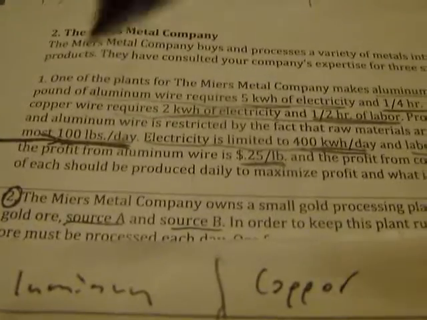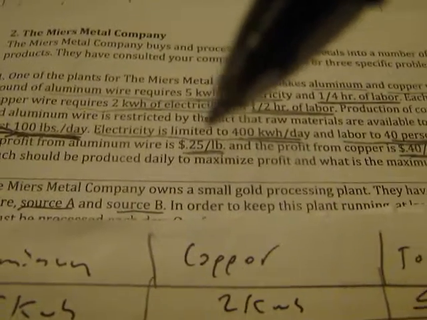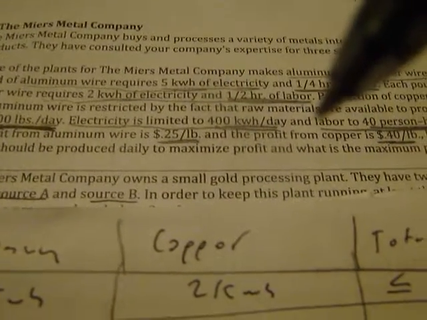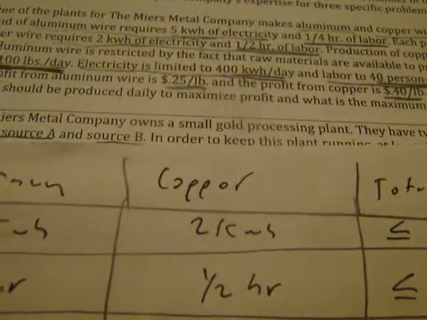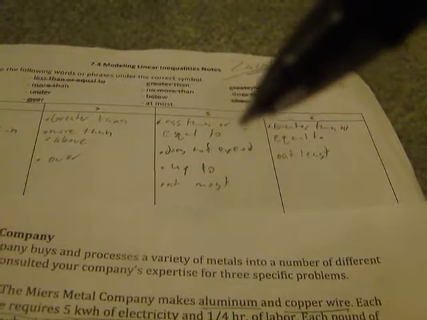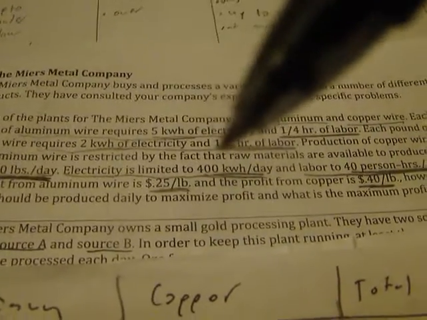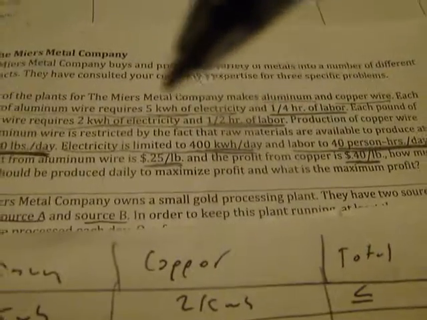So you go on in the problem. Electricity is limited to 400 kilowatts a day. So limited to is, again, at most, or up to, like we talked about: at most, up to, does not extend, etc. It is limited to 100 kilowatts a day.